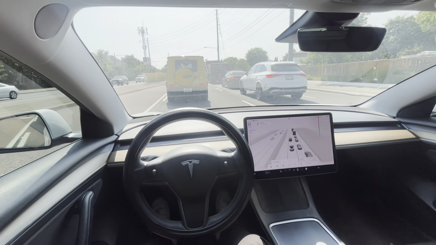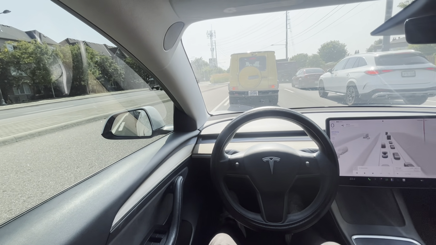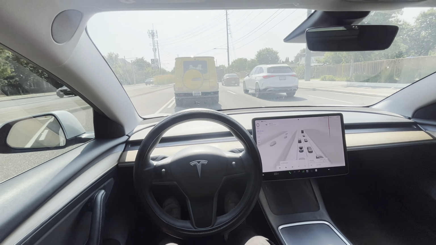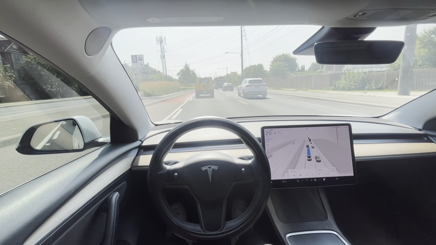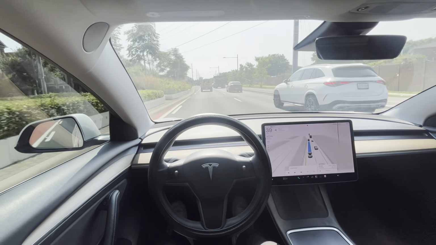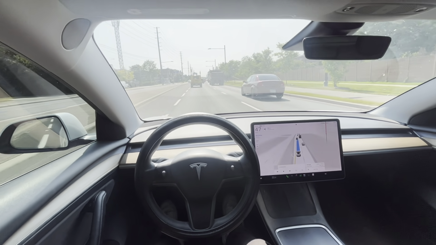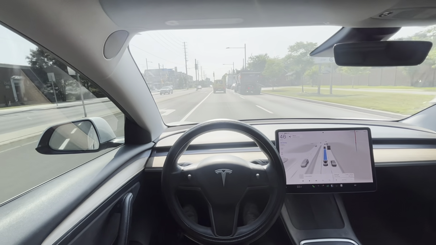Slow, smooth traffic driving. Probably one of the best things about these older Teslas, that they're still able to be used for situations like this. And this is probably the most annoying part of the drive, being in traffic. But we're accelerating, keeping a good distance behind this G-Wagon. Good smooth acceleration, good smooth driving.